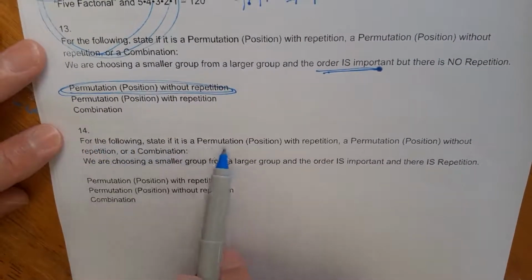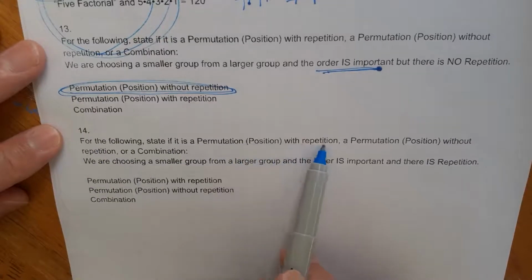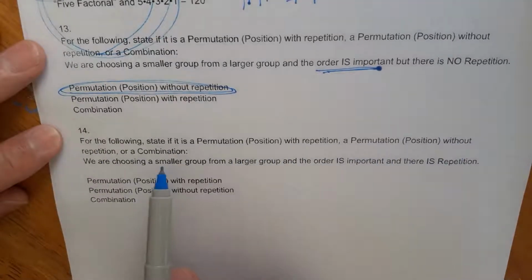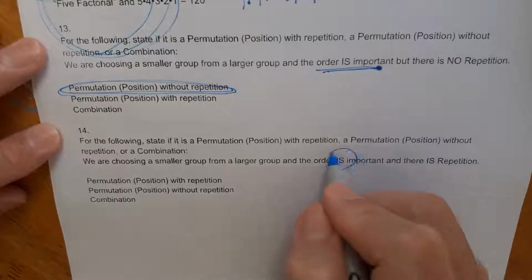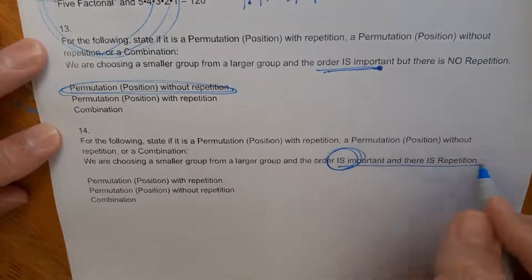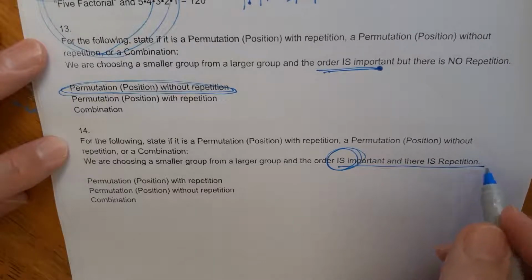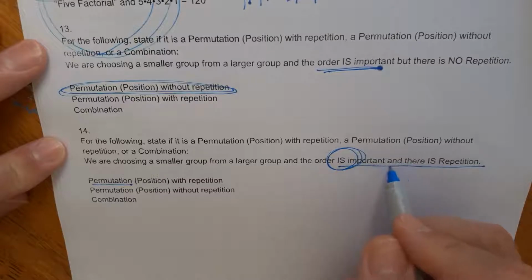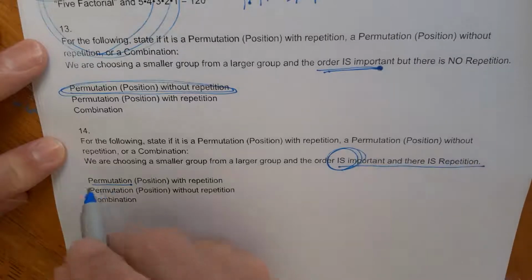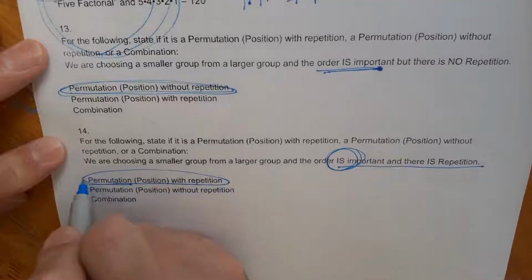For the following, state if it's a permutation with repetition, a permutation without repetition, or a combination. We are choosing a smaller group out of a larger group, and order is important. Anytime order is important, it's a permutation. And here it says there is repetition. So it's a permutation with repetition.